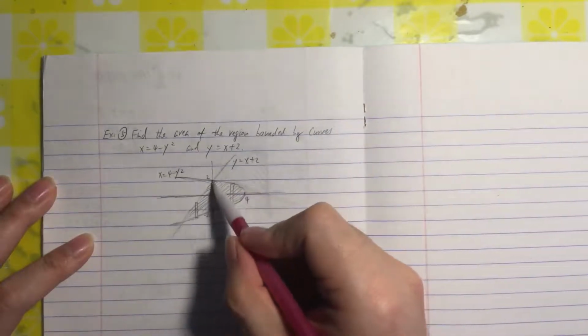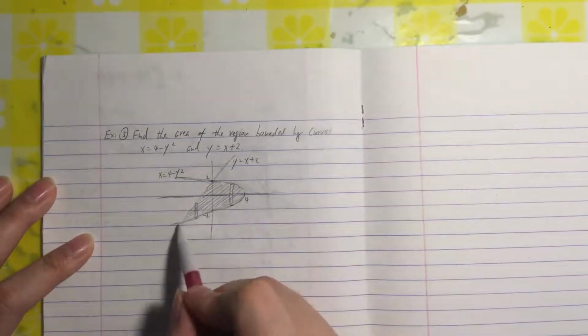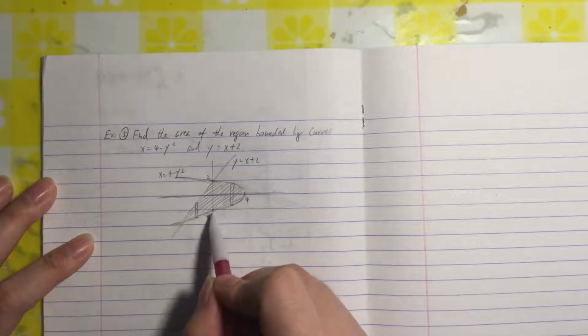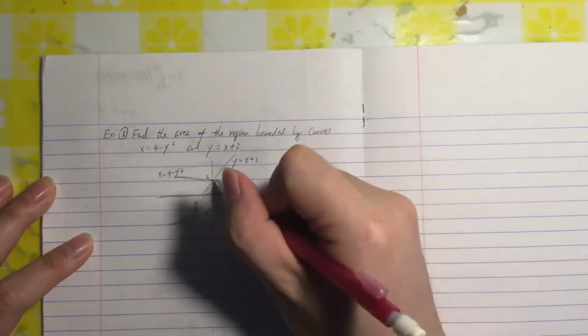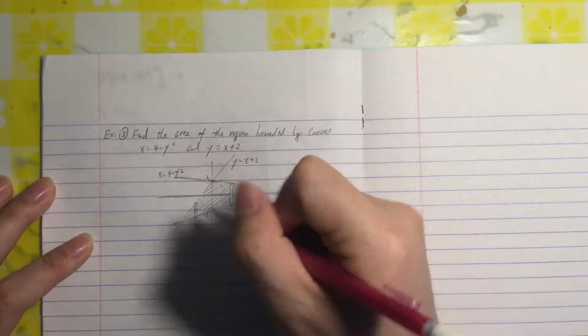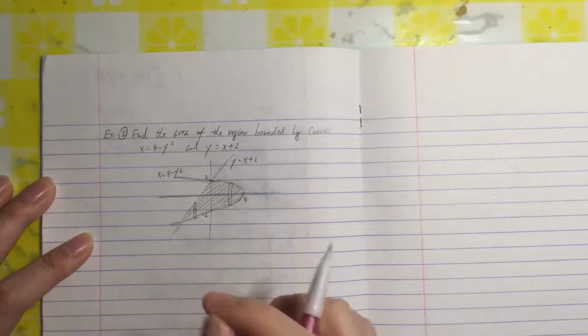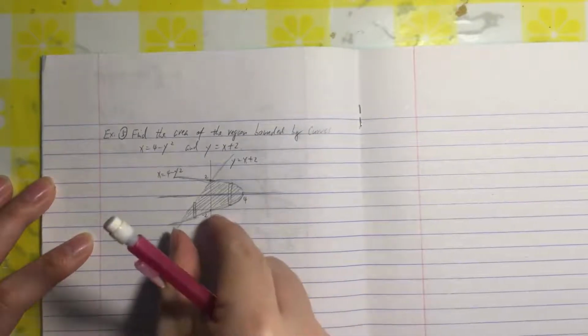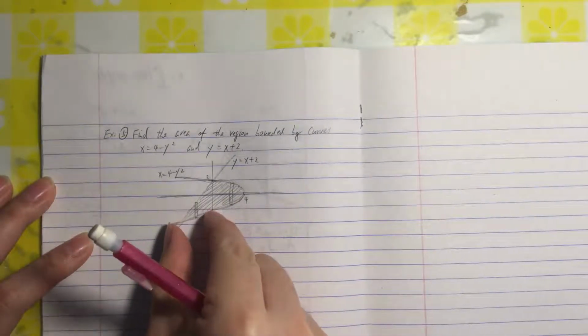In this region, the straight line is the upper curve and the parabola is the lower curve. But in this region here, the parabola is both the upper curve and the lower curve, which means we must take two integrals, one for each region. It may be too much work.